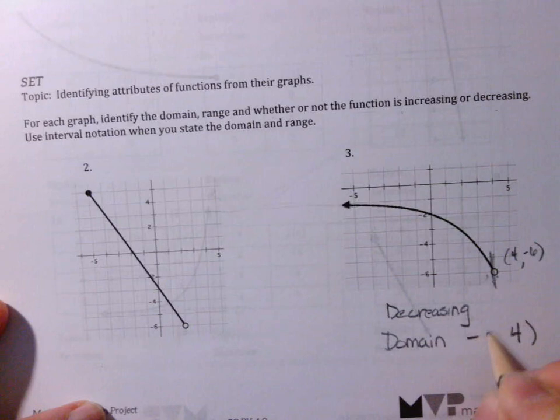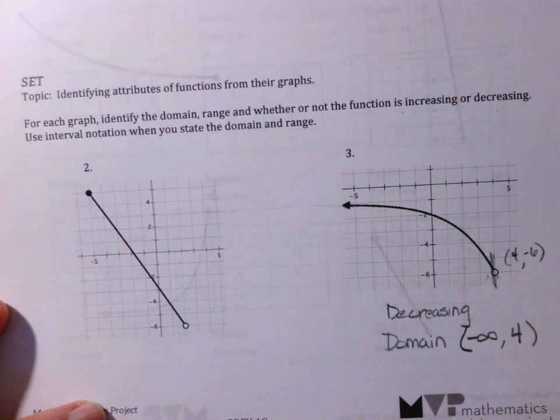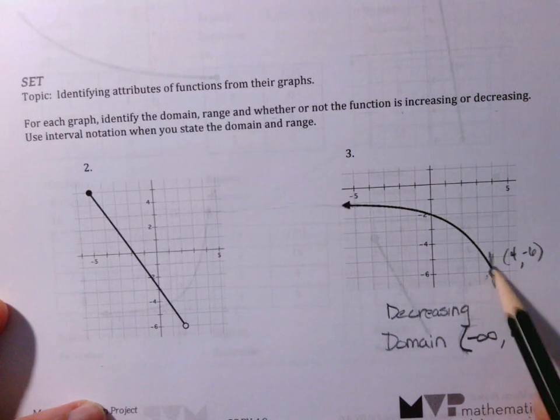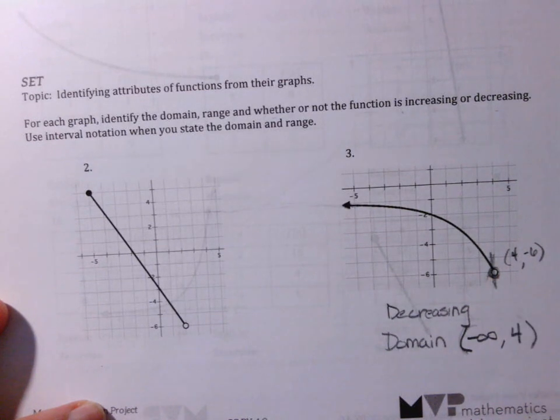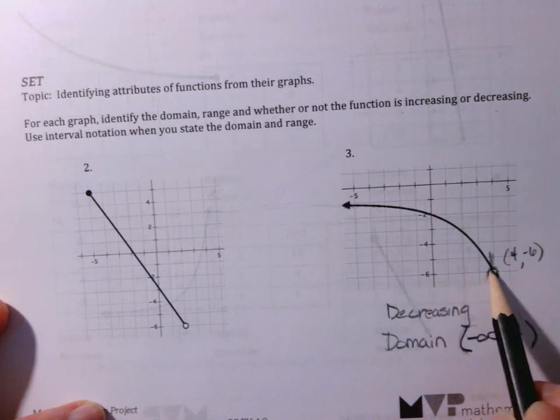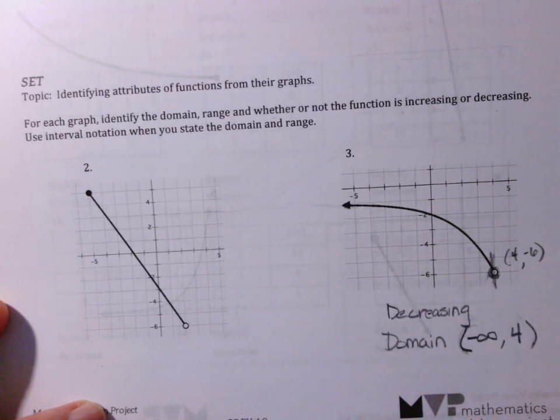So I know my domain starts at -infinity. Now, I used a parenthesis here, not a square bracket, because we can never be equal to infinity. And I used a parenthesis here because that's an open dot. 4 is actually not in my domain. Everything up to the point of x being 4 is in my domain, but 4 is not.